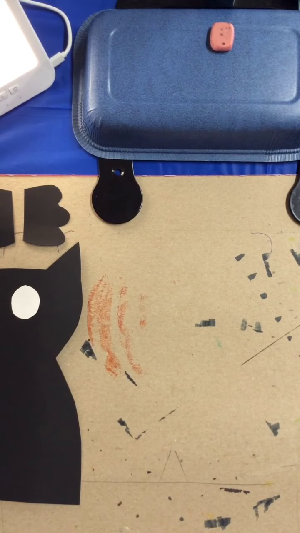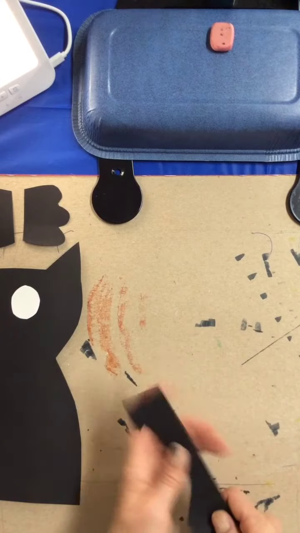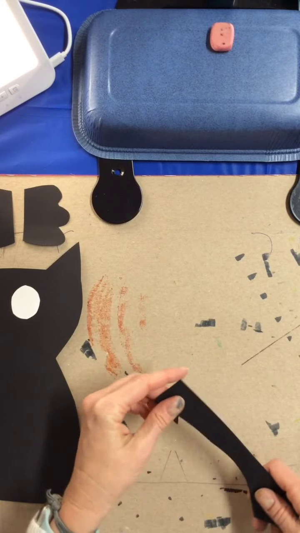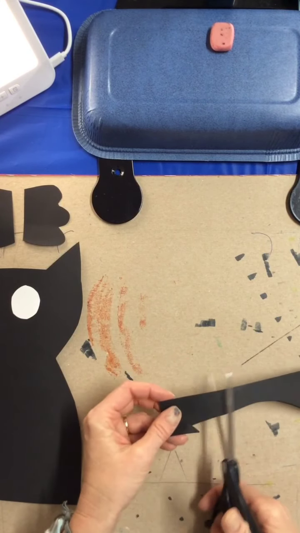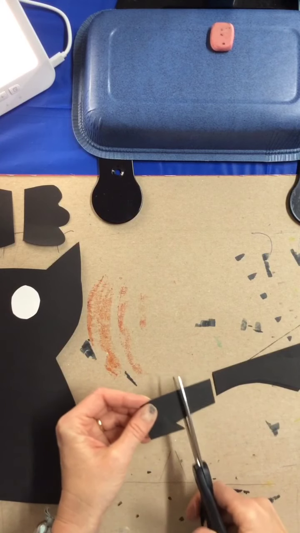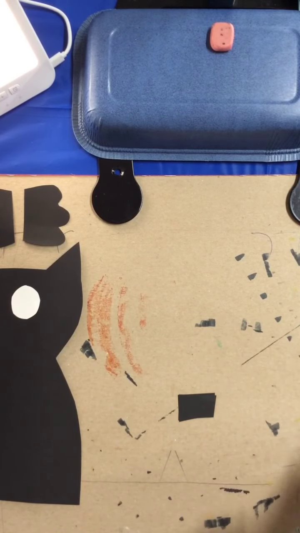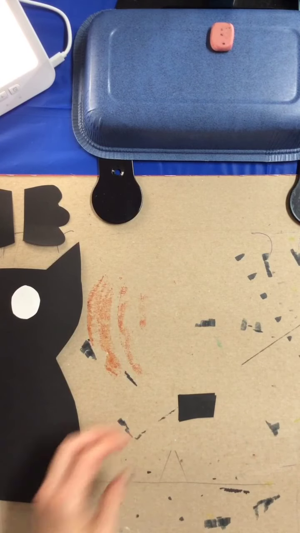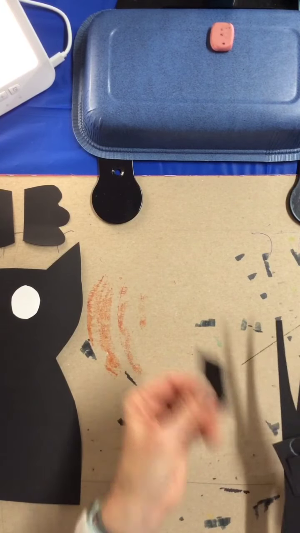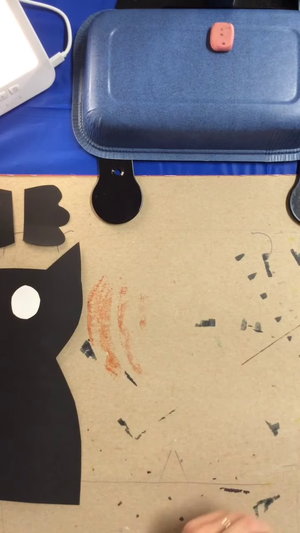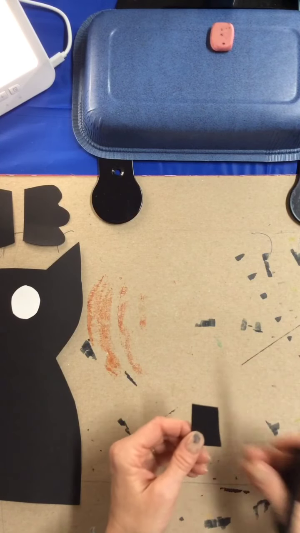Just set those to the side. Get your black paper again. And you can just find a little chunk somewhere. I'll just go right in the middle. This will be the last piece of scraps that you use. So now any of the black scraps or your little white scrap you can get rid of.